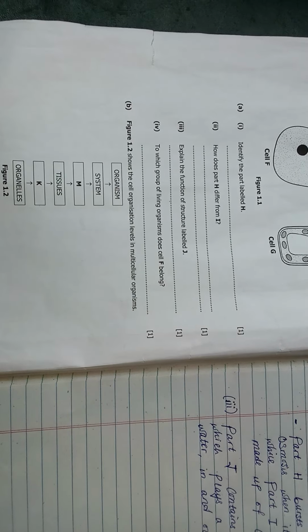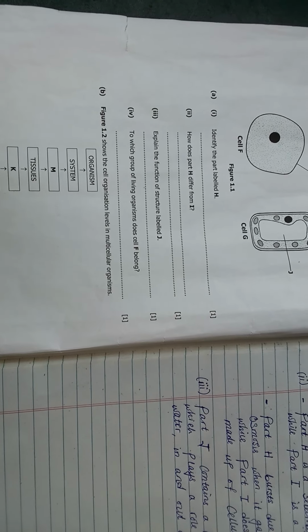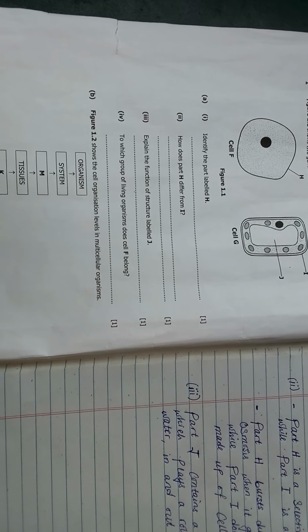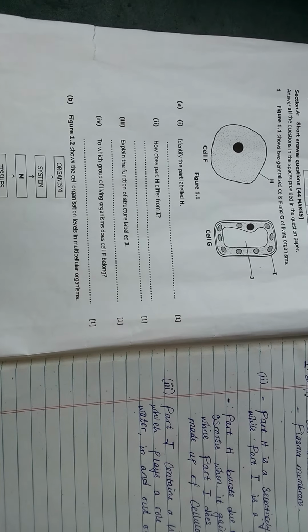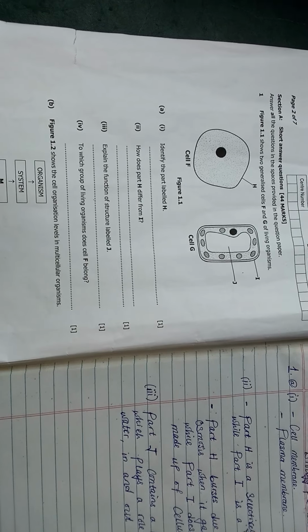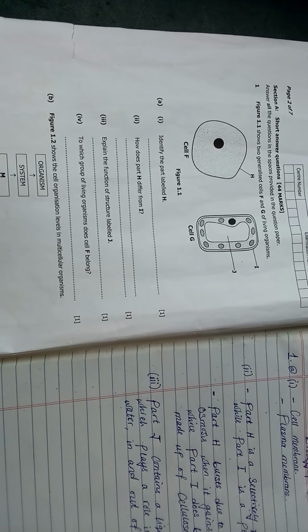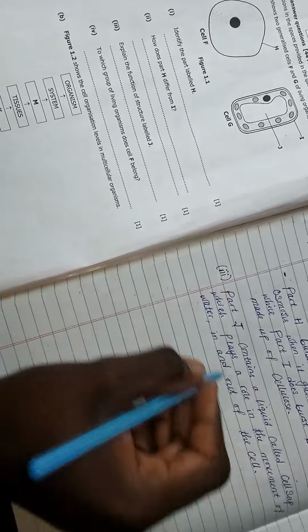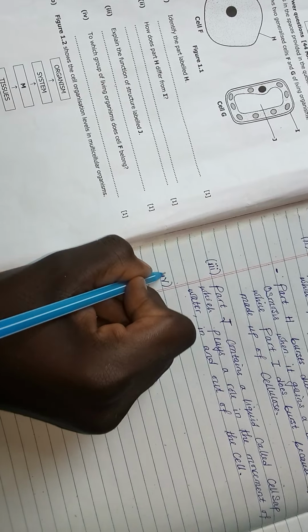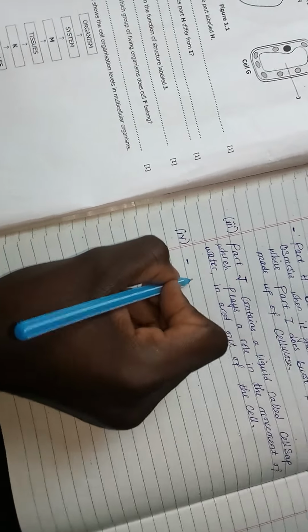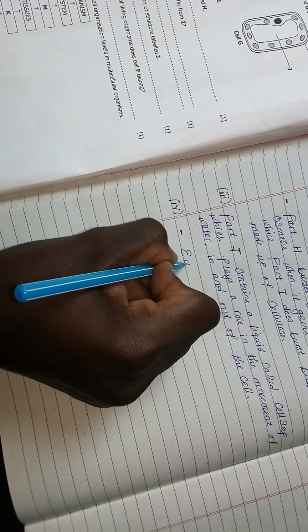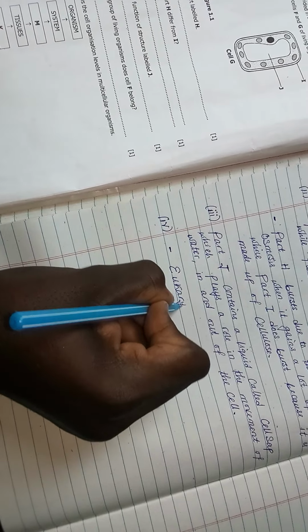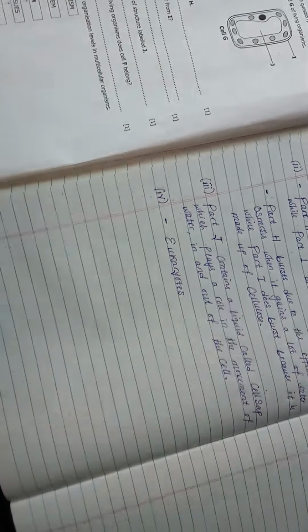Question 4 says, to which group of living organisms does cell F belong? So cell F belongs to a group of living organisms which is called eukaryotic cells, or you can just say eukaryotes. It belongs to a group called eukaryotes. This is question 4. You can just say eukaryotes. Okay.